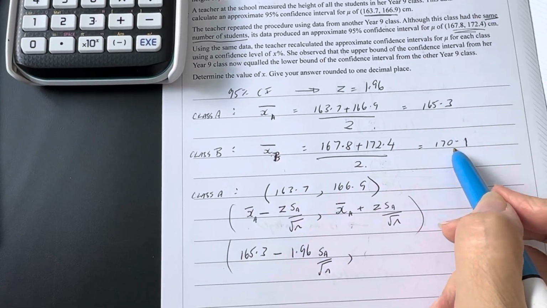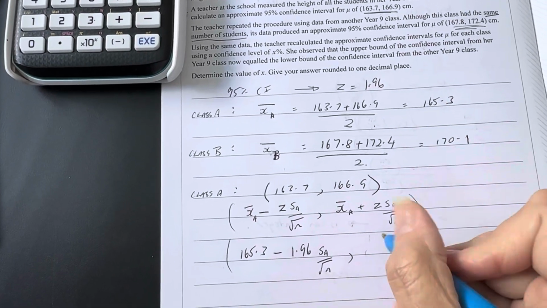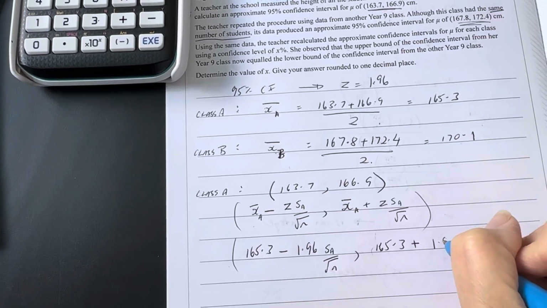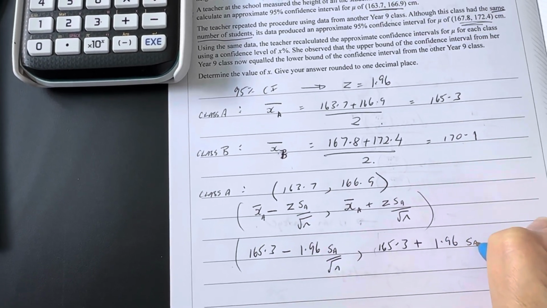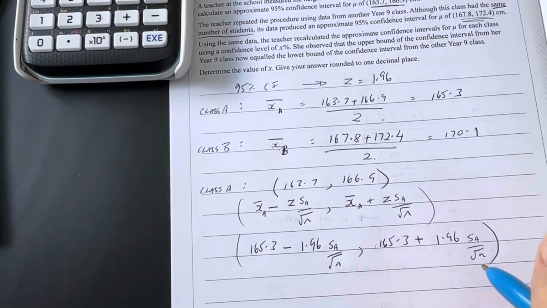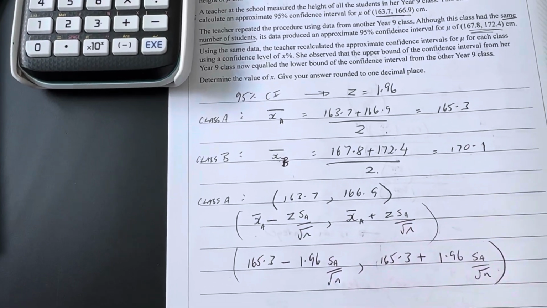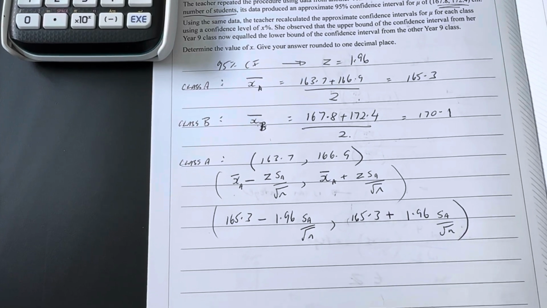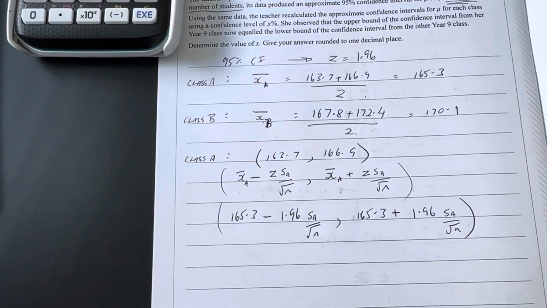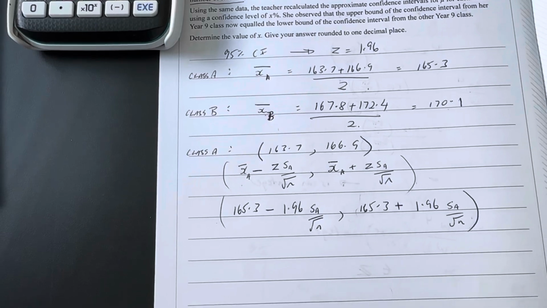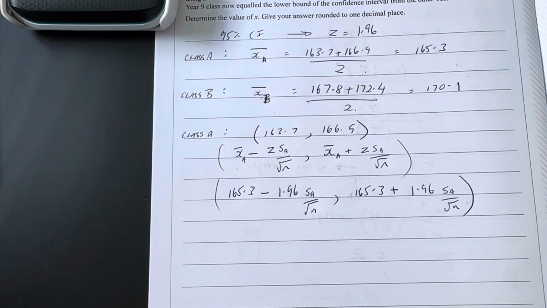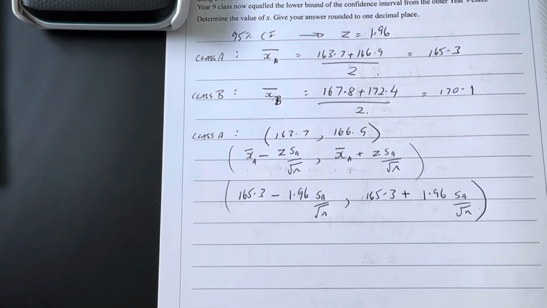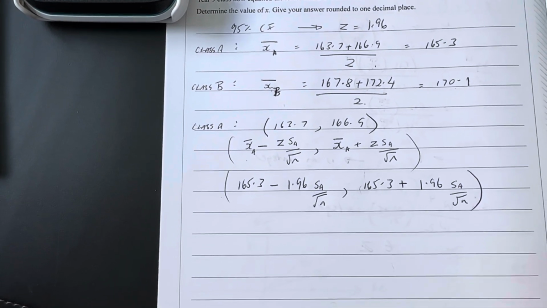Over here I'm going to have 165.3 plus 1.96 S A on square root of n. We've got two unknowns, so we can't find both, but we can find an expression. Which do I want to work with? Does it matter?